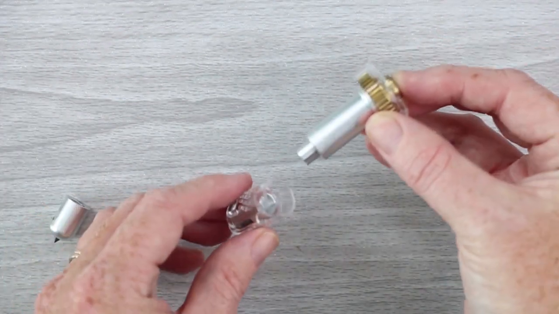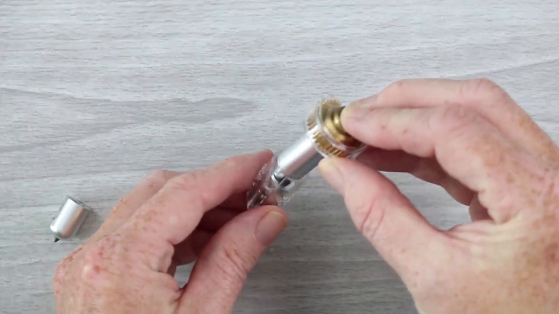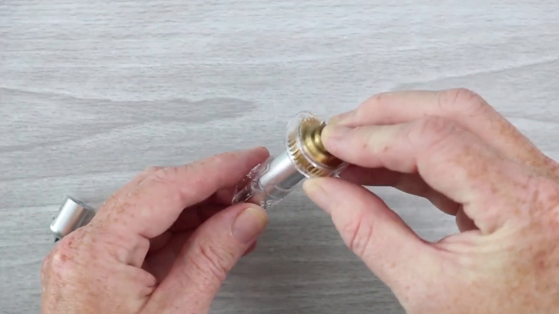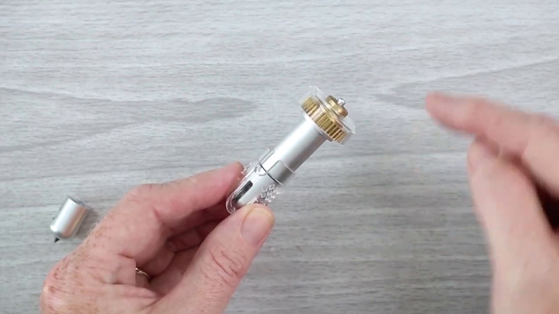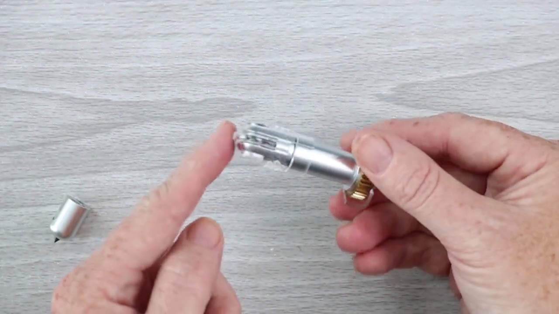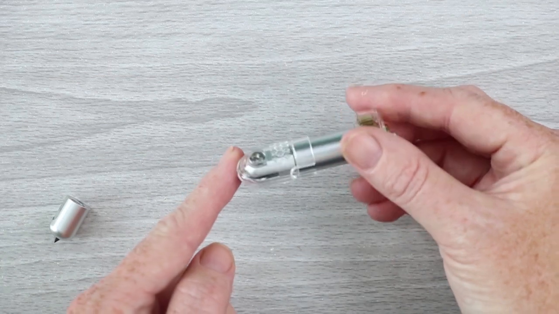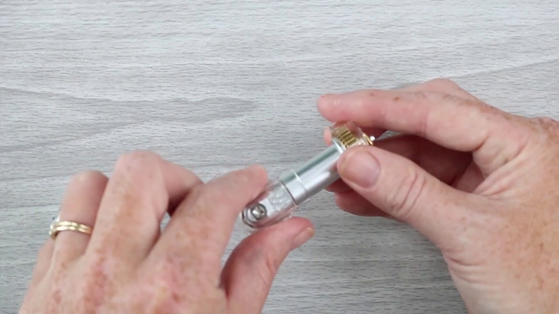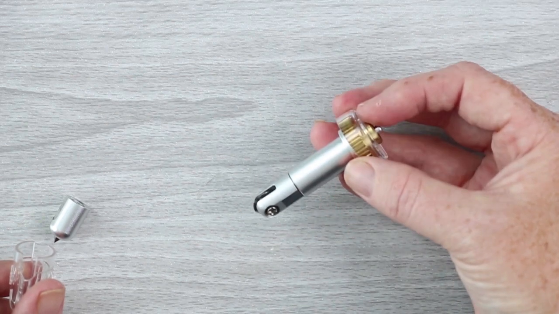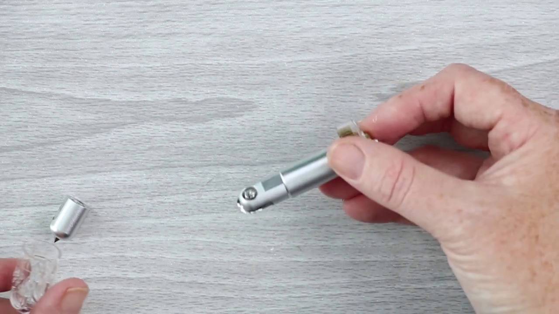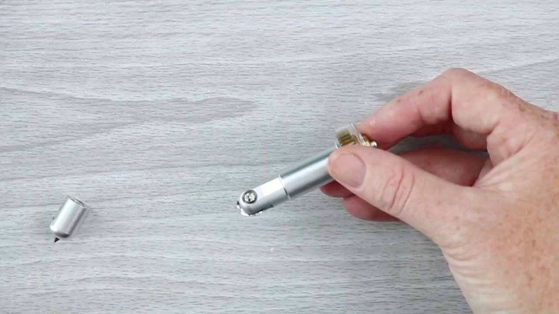Then with the plunger still depressed, you can put the wavy blade onto the QuickSwap housing and then release the plunger. Now the wavy blade does have a protective cap on it. You can see that there, and you'll need to pull that off and then put the wavy blade in your machine.